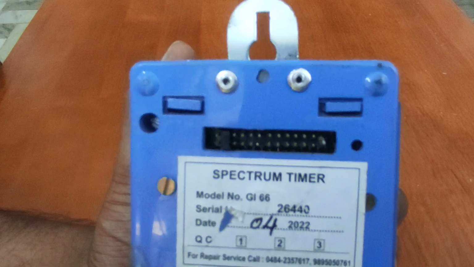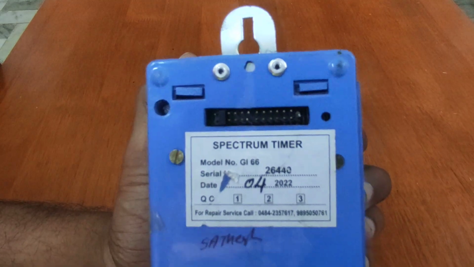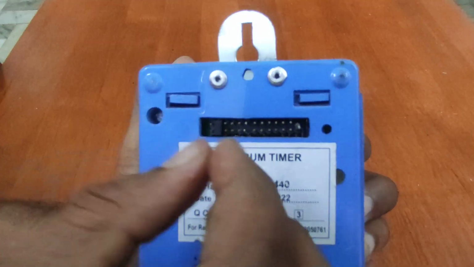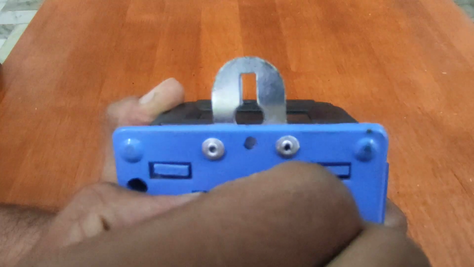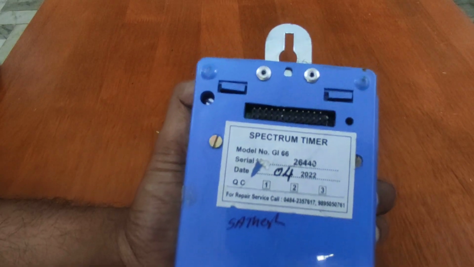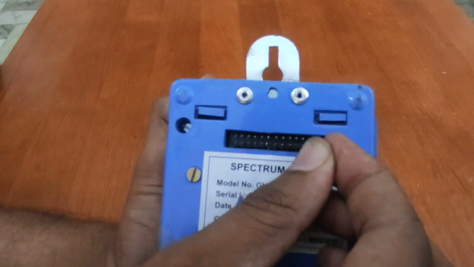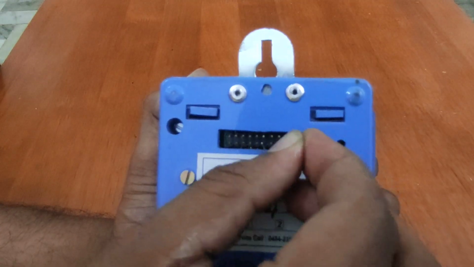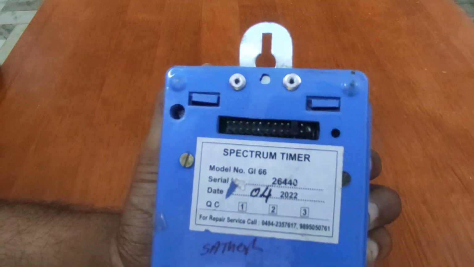So if the timer is supposed to start at 6:30 p.m., it'll switch off at 7:30 p.m. Okay, and vice versa. If you put it on the next one, it'll go half an hour like that. And if you put on the 11th one, just before the last, the timer will work for 6 hours.